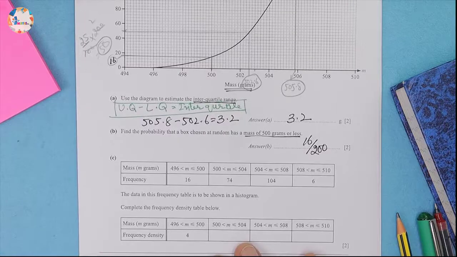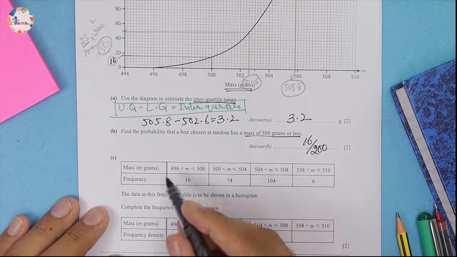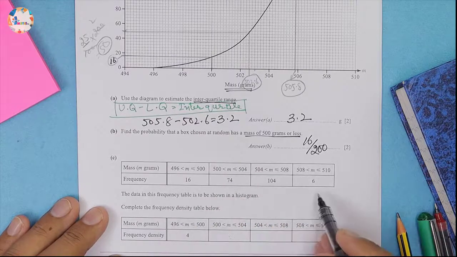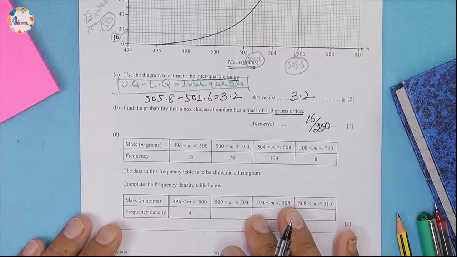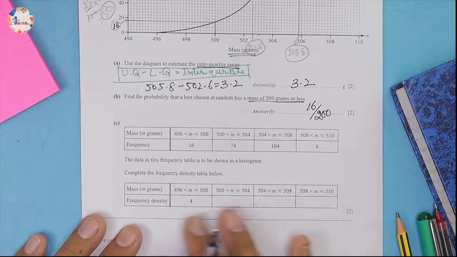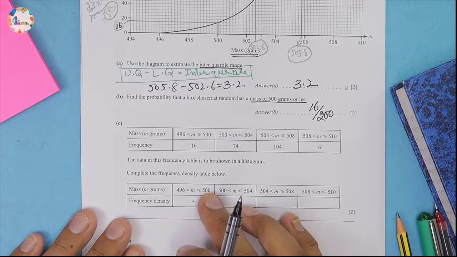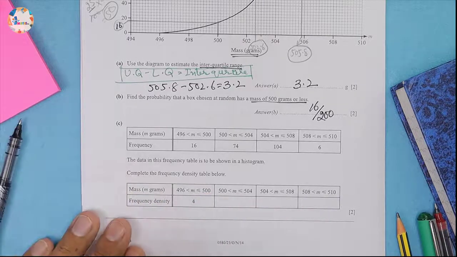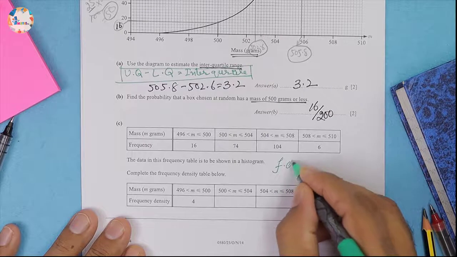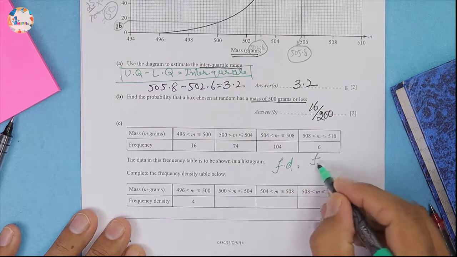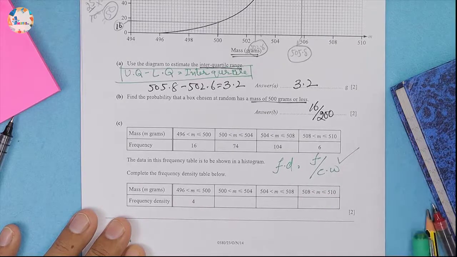Now the C part. They are saying this is the frequency table, mass ranges and frequencies are provided, and the data in this frequency table is to be shown in a histogram. Complete the frequency density table below. So frequency density, we know the formula. Frequency density is equal to frequency divided by class width. This is the formula which we will be using.